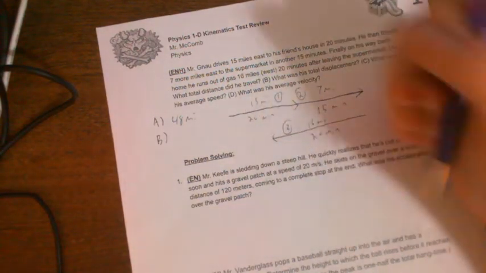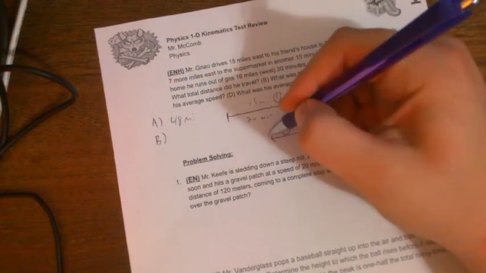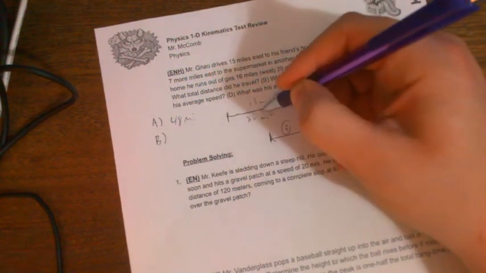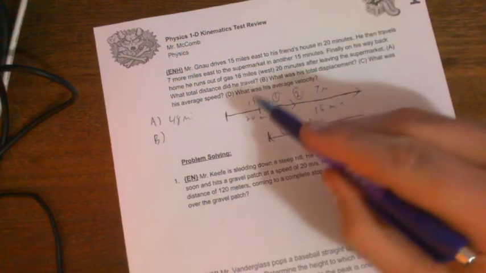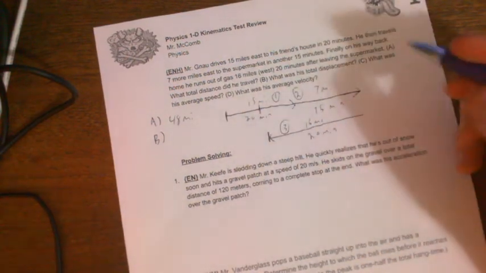B. Our displacement. Now, with our displacement, it's still pretty easy, but we got to think about this more. In displacement, we only care about the distance between where we started and our final point here. So we're caring about this amount of space. So if we went 15 east and then here's the way we could do this.